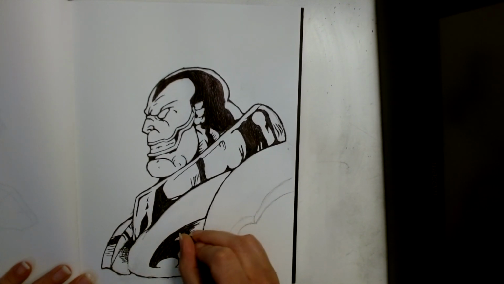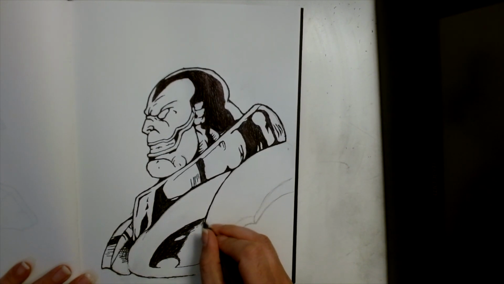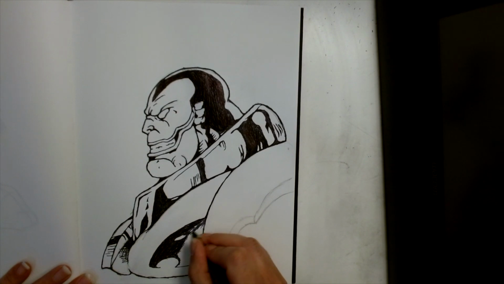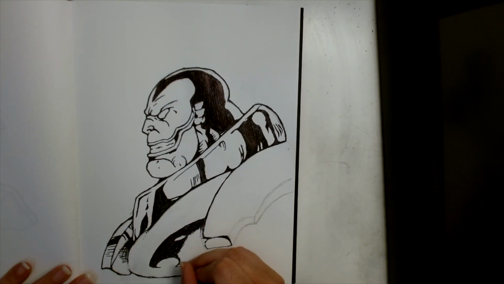So I'll just continue to fill that in. And usually an ink pen brush is the best, because you can just do the strokes and literally just paint it in there.